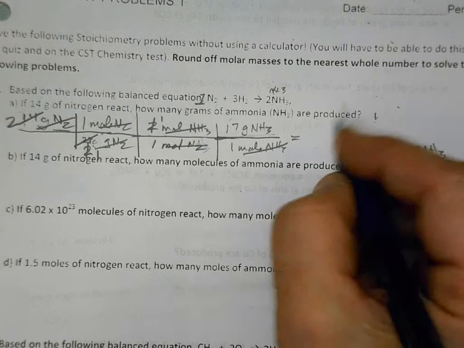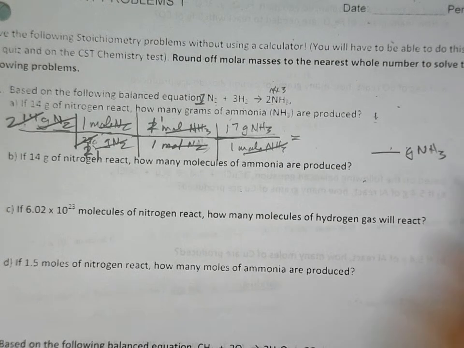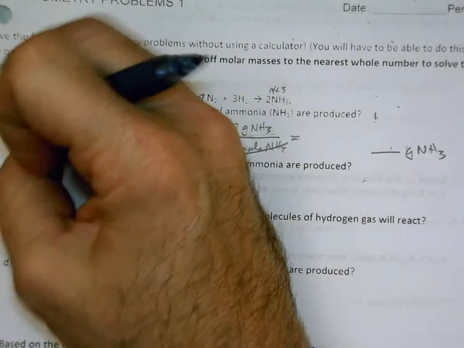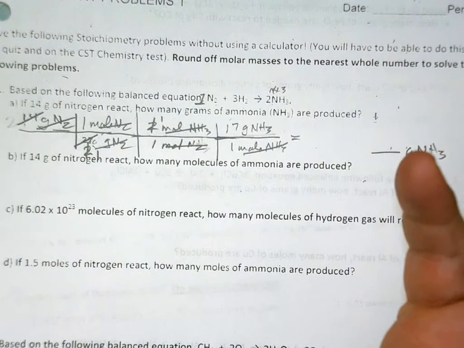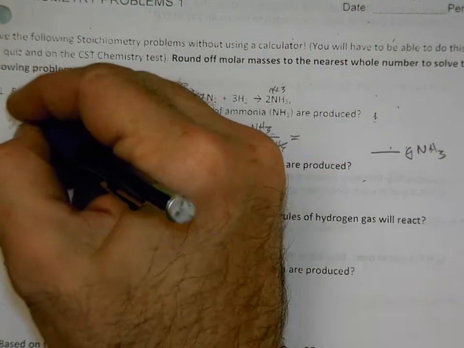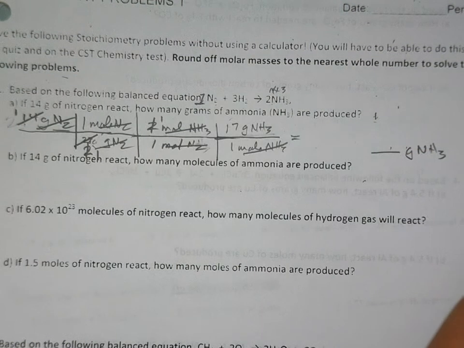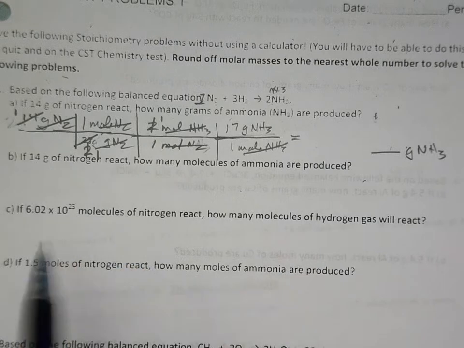The 14 should be 1. Yeah, the 14 should go to 1. Oh, thank you. Oh, sorry about that, everybody. Oh, see, now there's a dumb mistake you can make. And now you get the problem wrong, and you knew how to do it. You just weren't thinking. So, thank you for catching that.